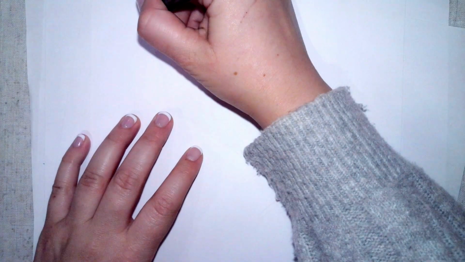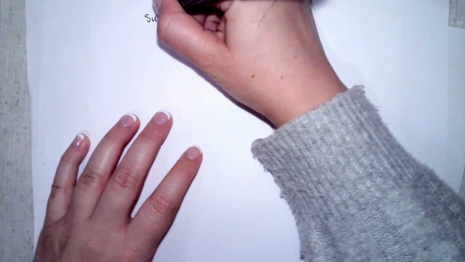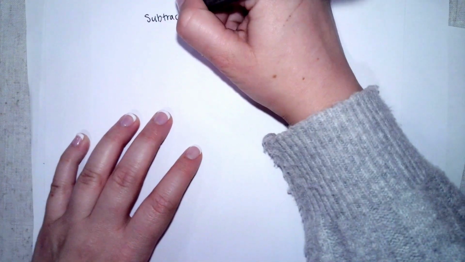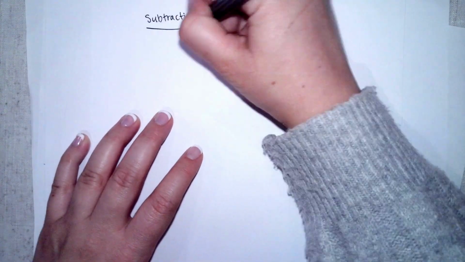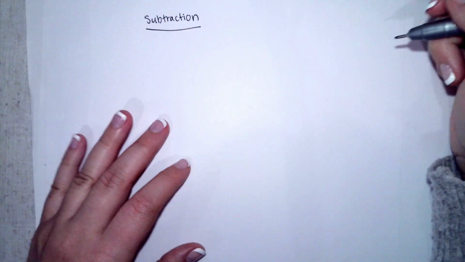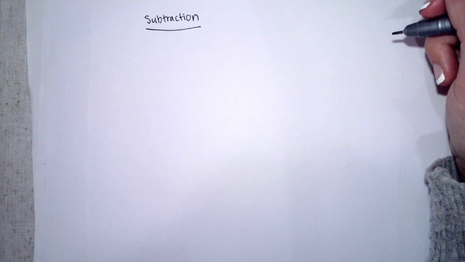Alright, so for subtraction, the deal is pretty much the same, but we're going to be subtracting, right? For subtraction, we're going to need something that we can turn negative in a way. So I'll show you right here.